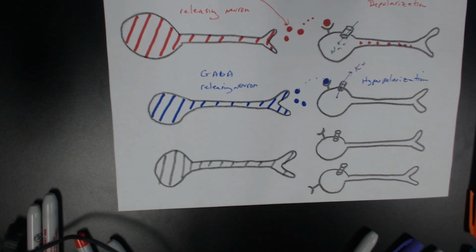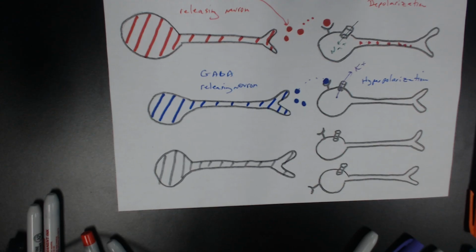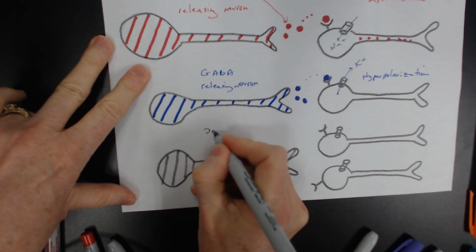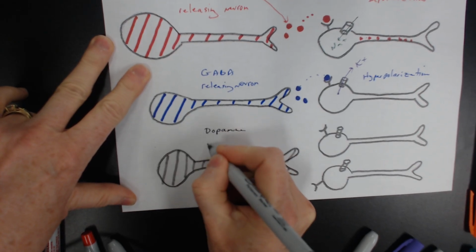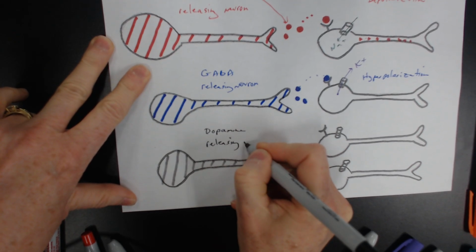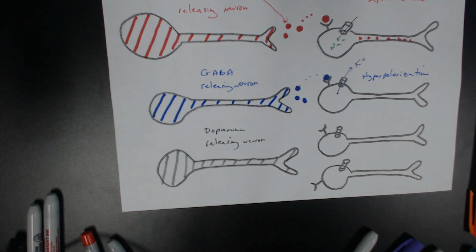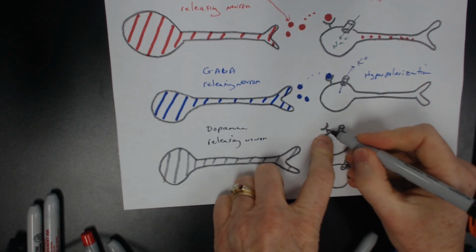Okay. The gray color is going to be a dopamine releasing neuron, or dopaminergic. That dopamine releasing neuron is going to be a little bit different. I said previously that dopamine can be either excitatory or inhibitory. Does anyone know how that happens? It happens due to the kind of receptor that's on the next neuron in sequence, the postsynaptic neuron.